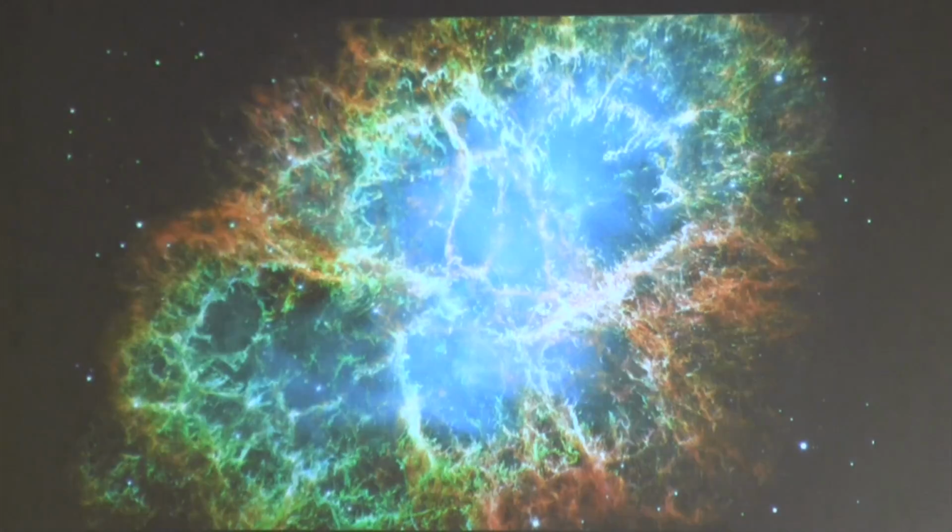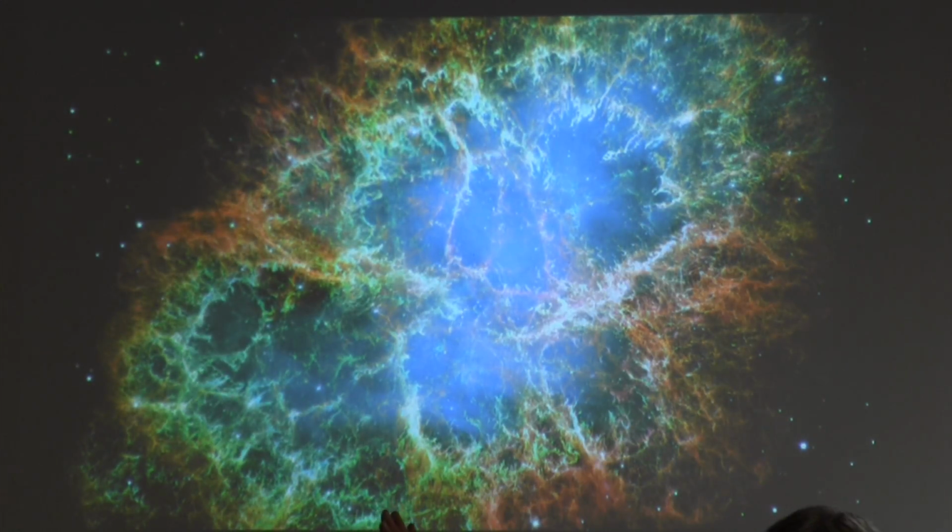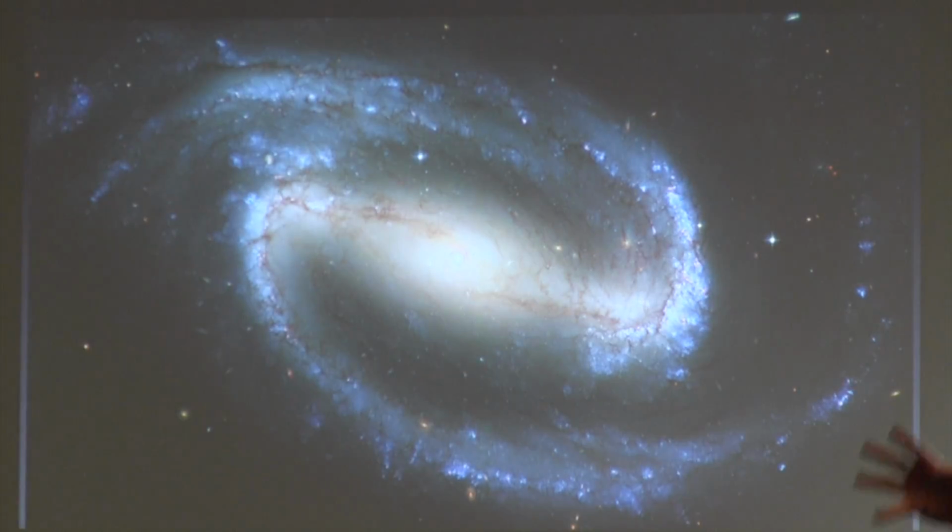Again, going farther out, all this stuff that I've shown before is in our own galaxy. So we live in this galaxy, this giant conglomeration of stars and gas and dust and rocks and stuff like that.